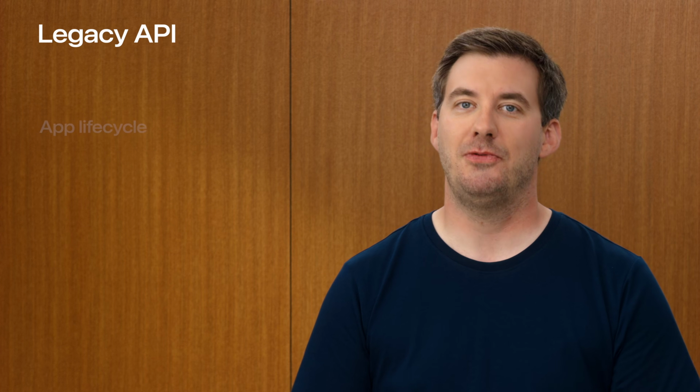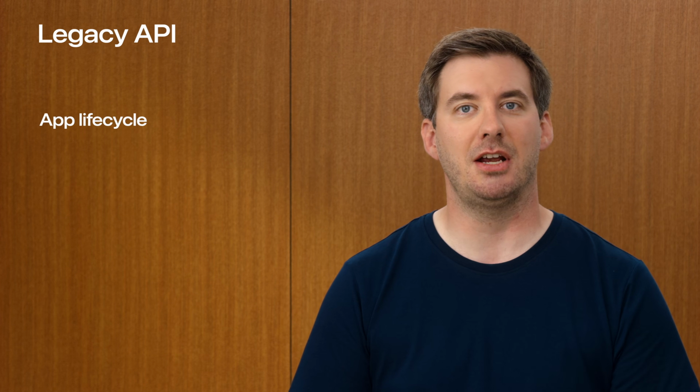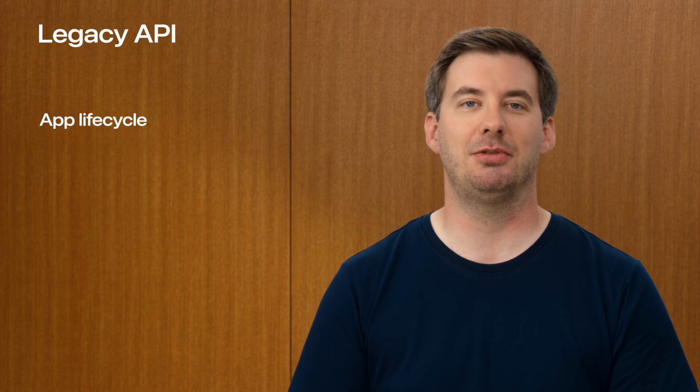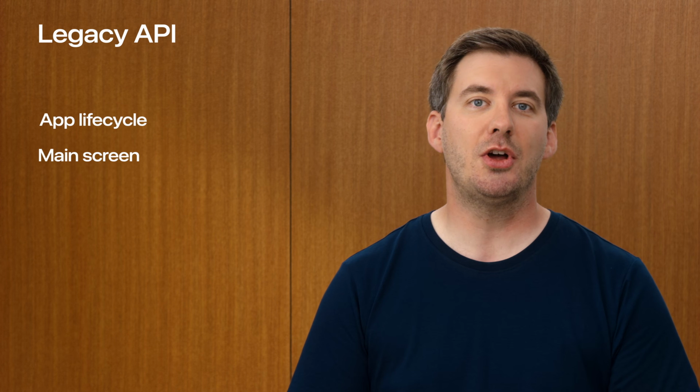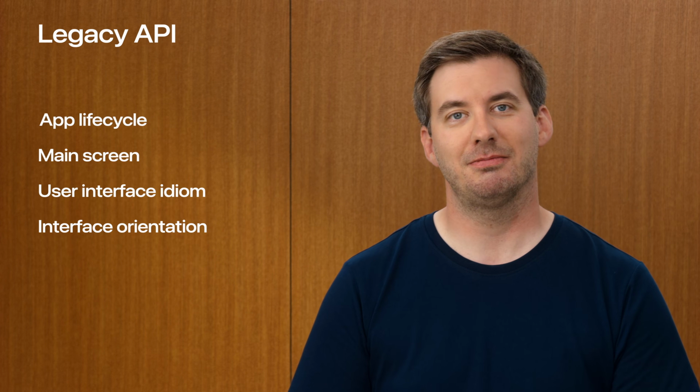If your app is a universal binary, you're off to a great start. But there's more to do to make your app fully adaptive and have it dynamically adjust to the environment it is running in. I will cover the most important steps and common issues you might encounter when making your app more adaptive. Verifying your app is no longer using app lifecycle and instead has adopted scene lifecycle, the basis for any adaptive app. Making sure your app is not using main screen references. And how to handle user interface idiom and interface orientation checks.